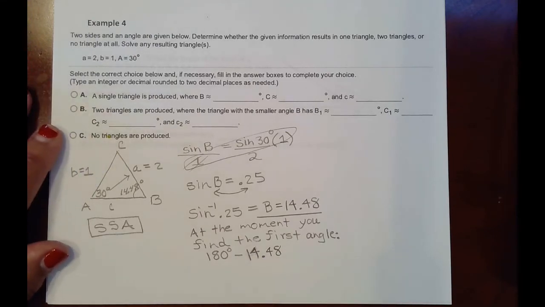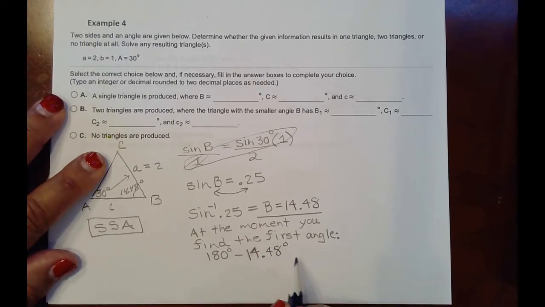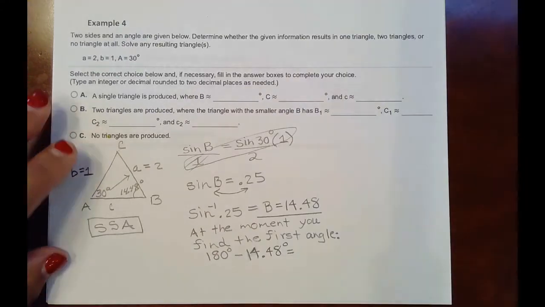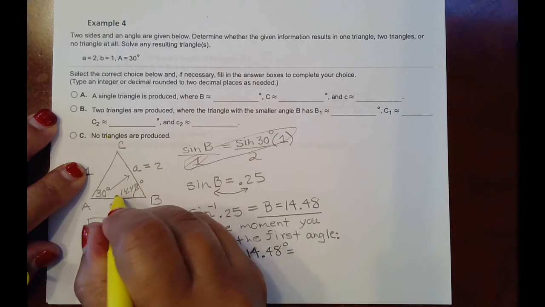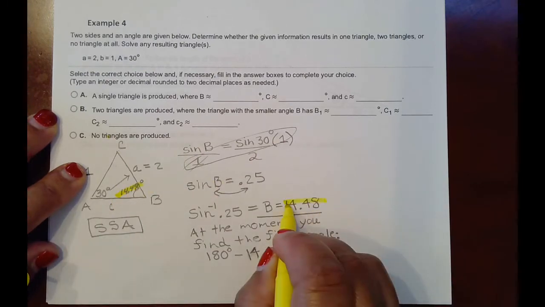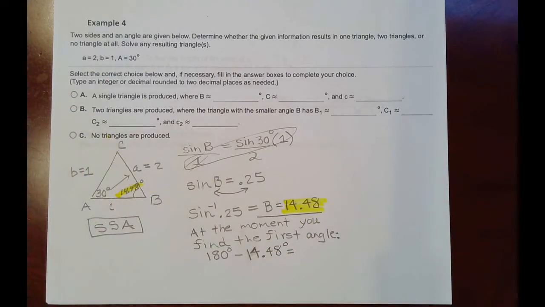Indecisive, I guess. Okay, so you'll always go, once you find that first angle, which is this 14.48 right here, you're going to go 180 minus that angle.